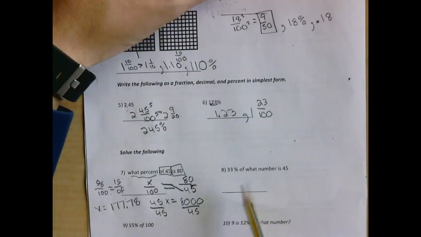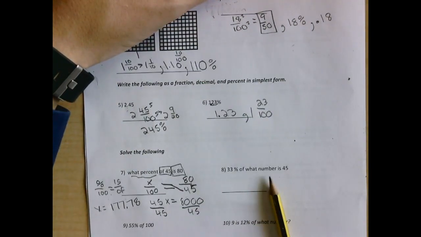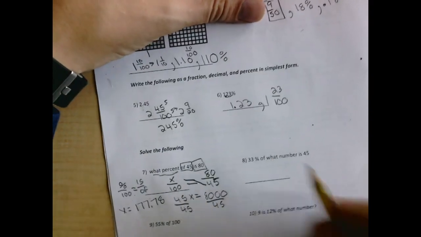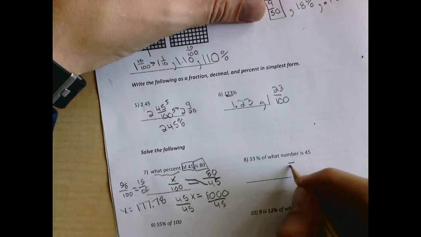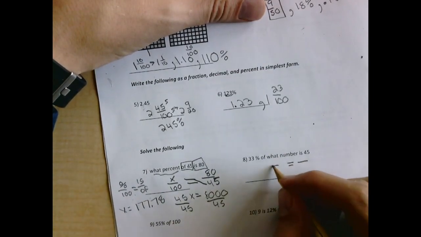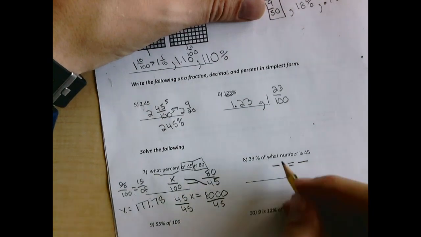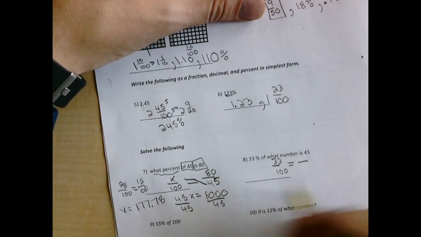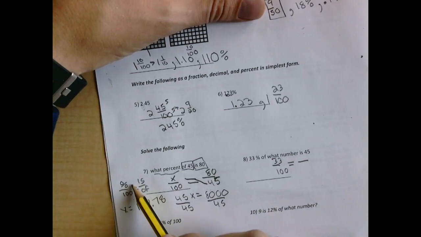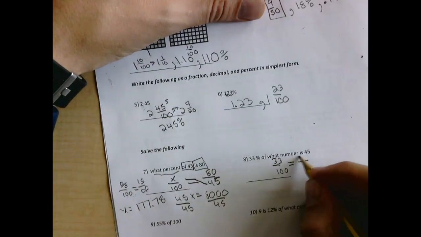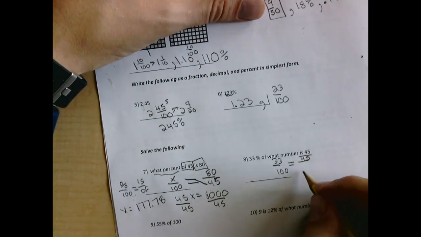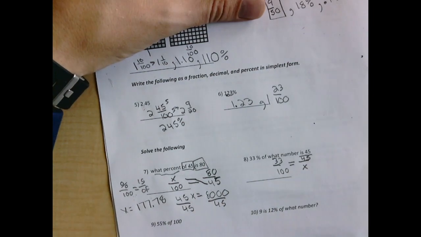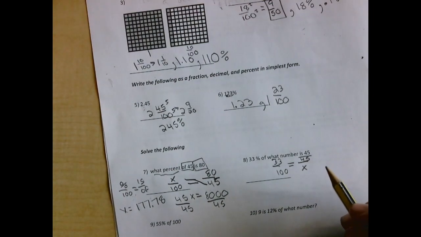Number 8. 33% of what number is 45? So let's set up a ratio. Alright, so there's a proportion there. We have 33 over 100, percent over 100 is equal to is over of, 45 and x. So now we'll cross multiply.